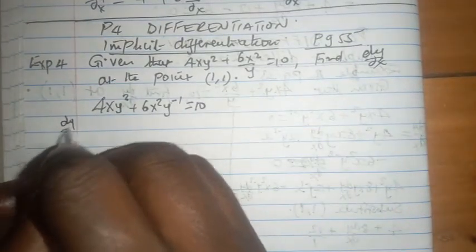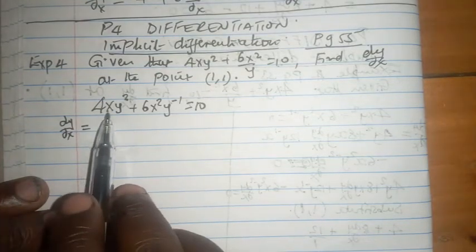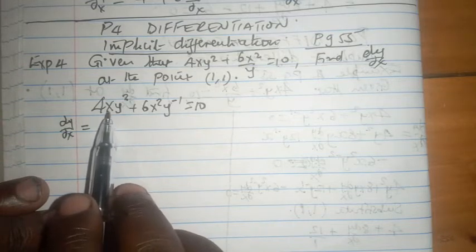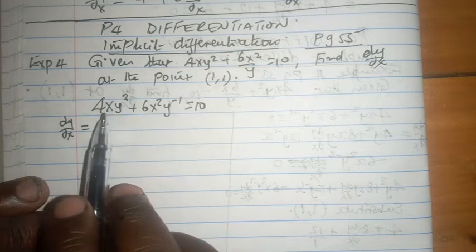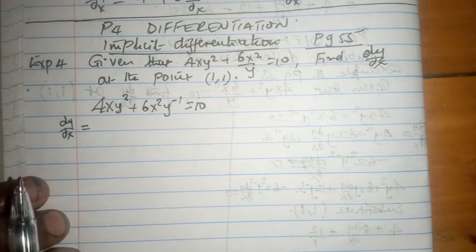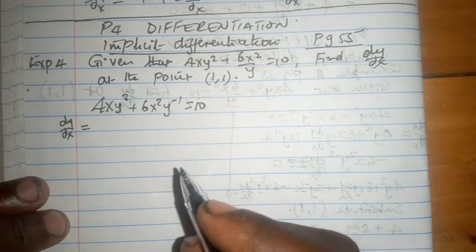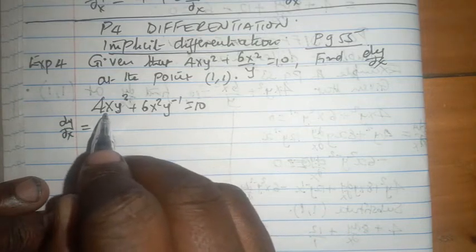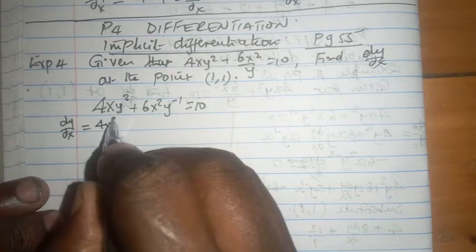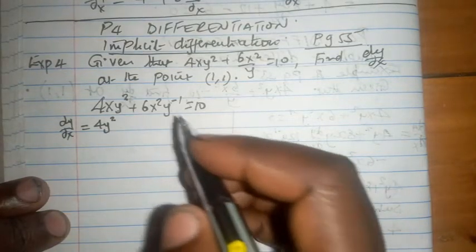At this point, we need to talk about dy/dx. For this particular term, let us first of all differentiate with respect to x. You can see x is to power 1, and everything else around x is considered to be the coefficient of x. Therefore, differentiating this with respect to x, we have 4y squared x raised to power 0, and it remains that way.